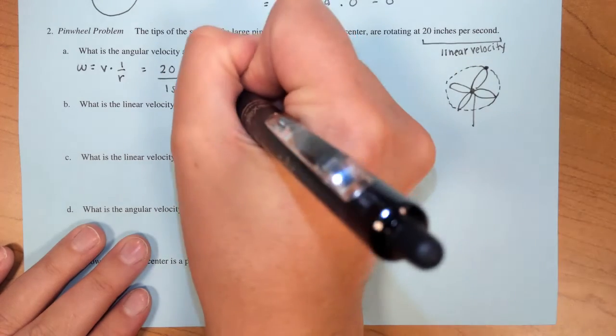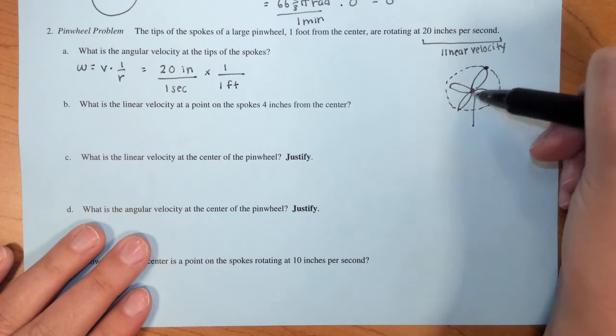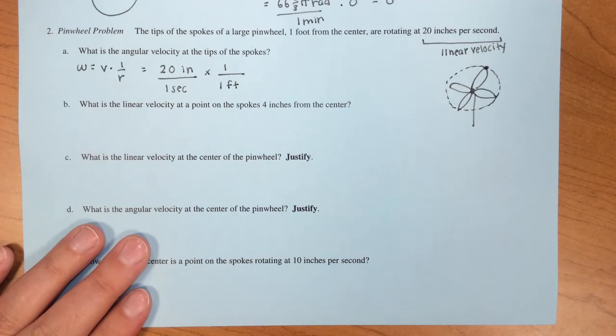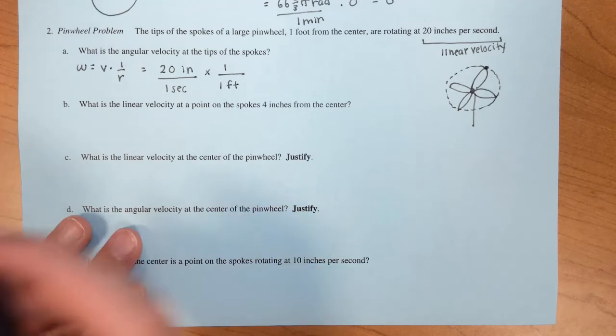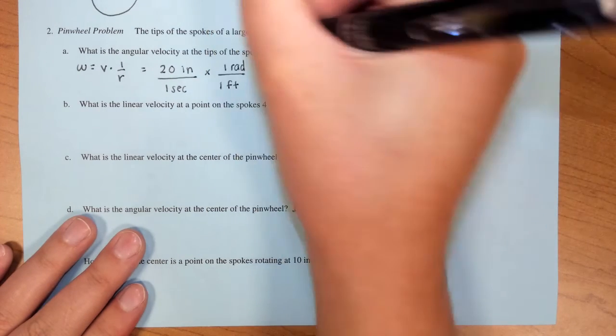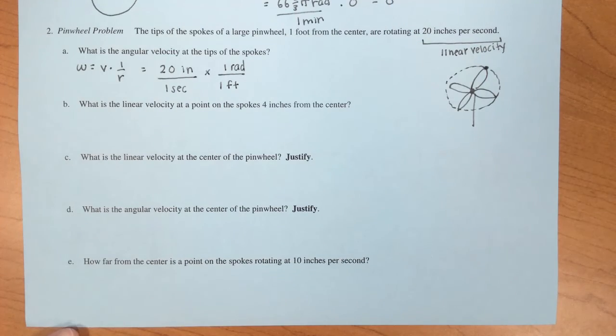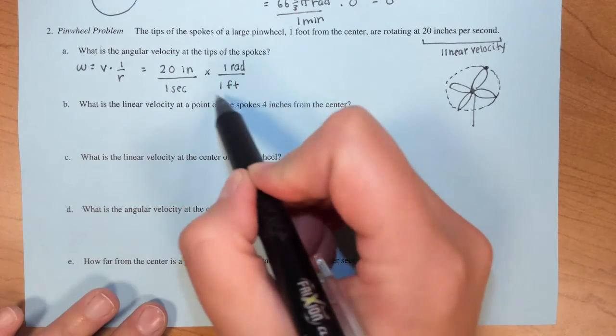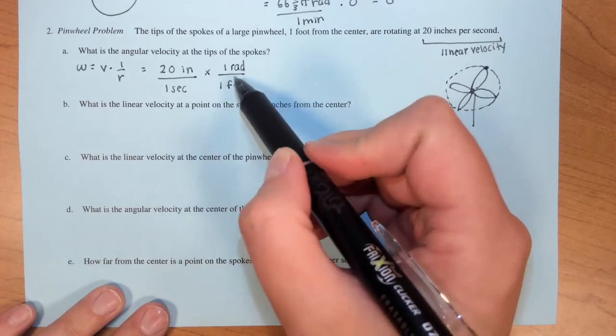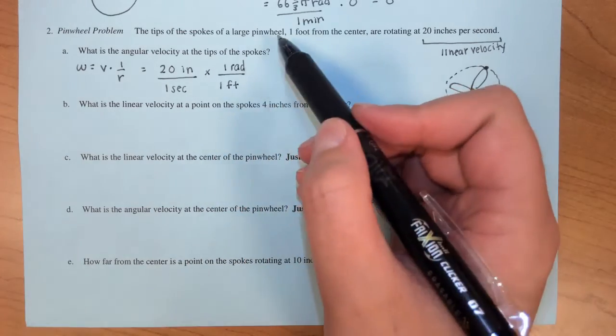Okay? So we're 1 foot away from the center when we're moving 20 inches per second. Okay, remember that those units of radian are suppressed units. So when we express the distance from the center, we're always going to put it under 1 radian.